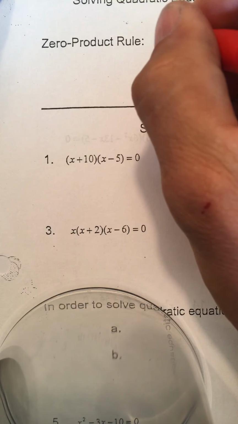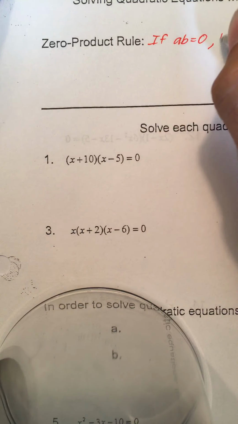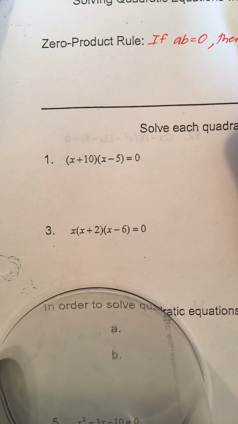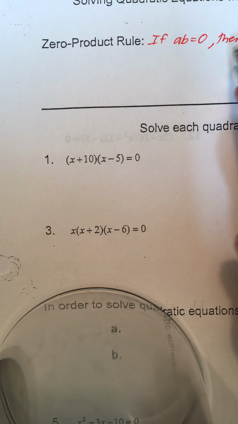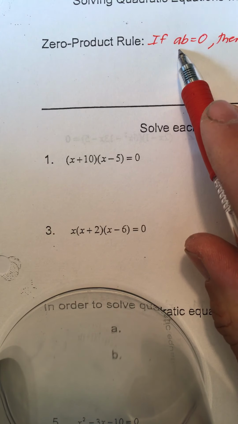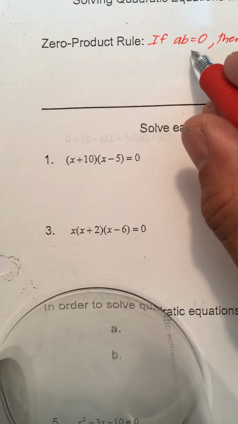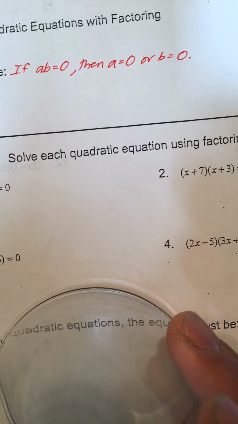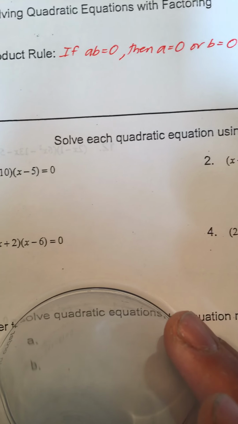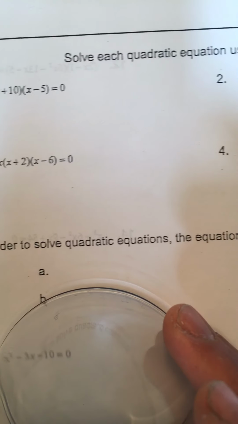What the zero product rule says is, if a times b equals 0, then a can equal 0 or b can equal 0. And if a or b equals 0, then the product equals 0, because you guys know anything times 0 equals 0. So if a times b equals 0, then a equals 0 or b equals 0. We're going to be using that as we take a look at these quadratics.